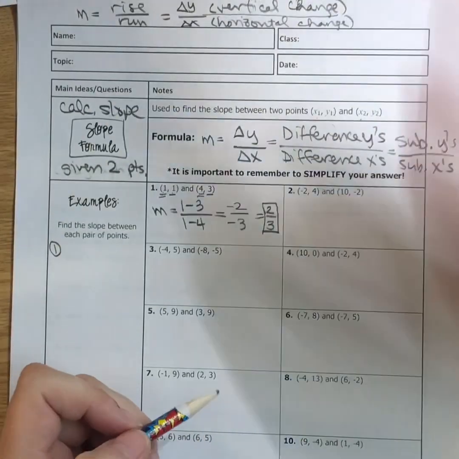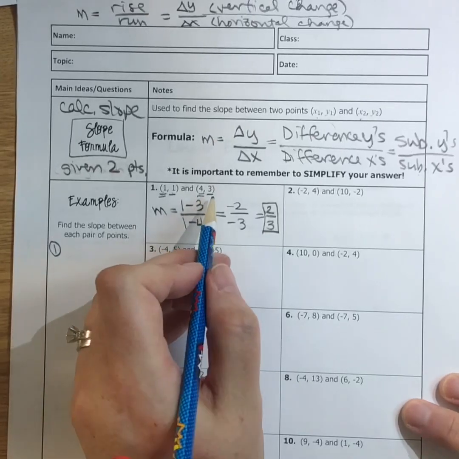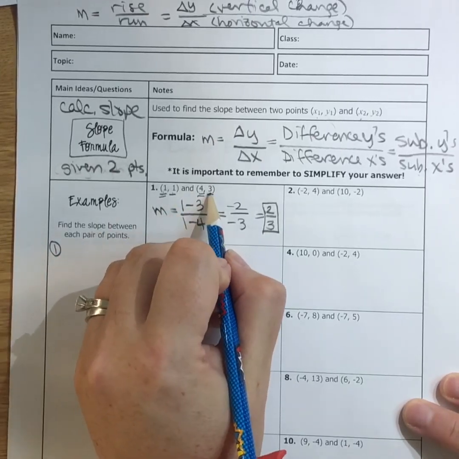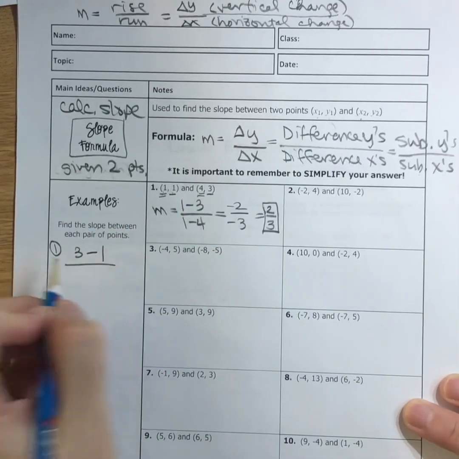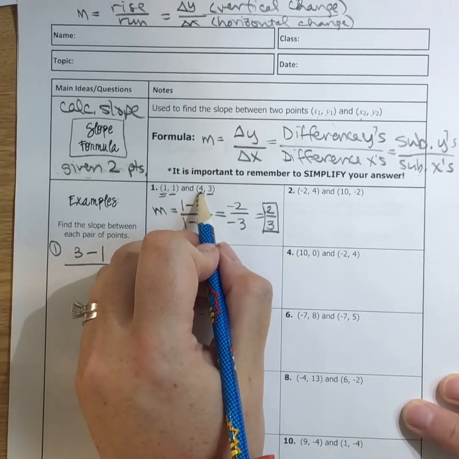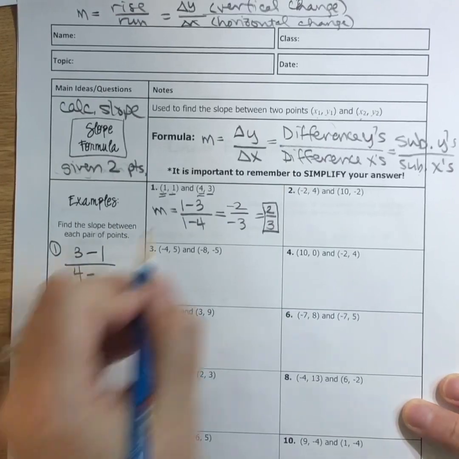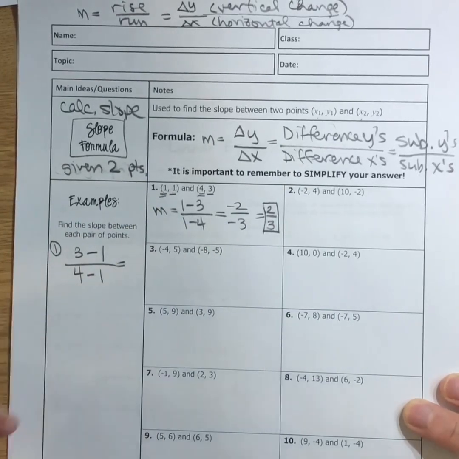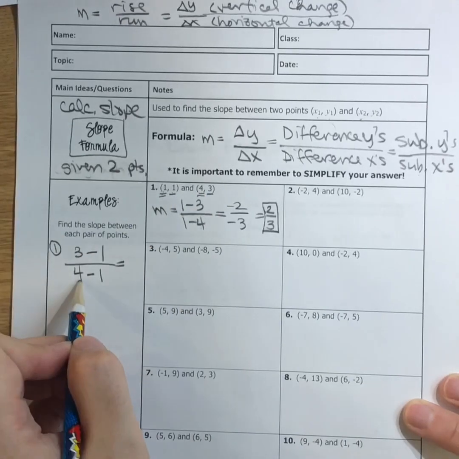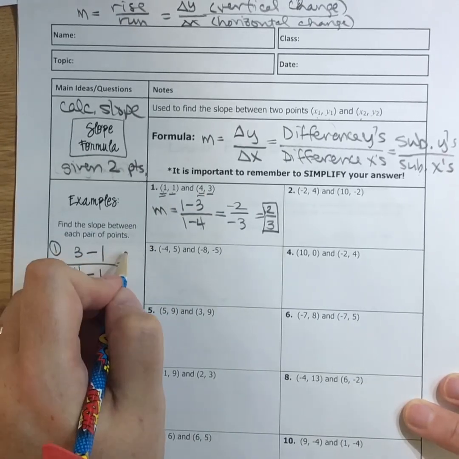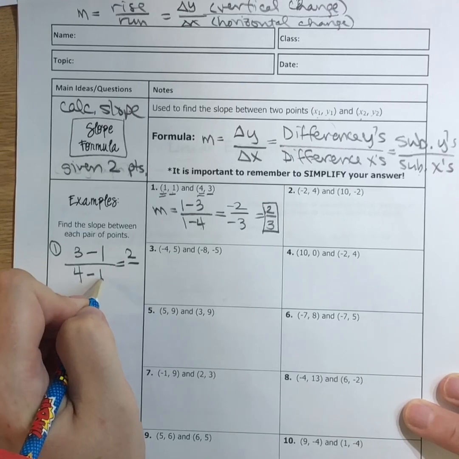So subtracting the y's in the other order, if I do the second y, which is 3, minus the first y in the numerator, and then the x from the second point, 4, minus 1, so the second point x minus the first point x, I end up getting 3 minus 1, which is 2, over 4 minus 1, which is 3.